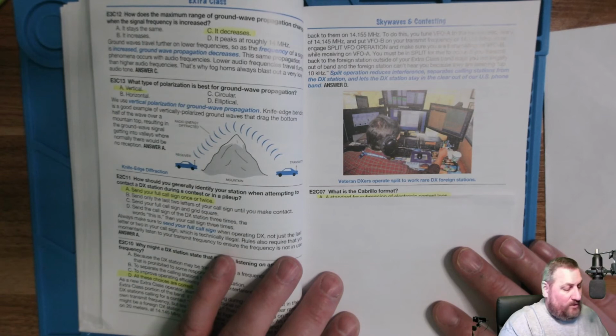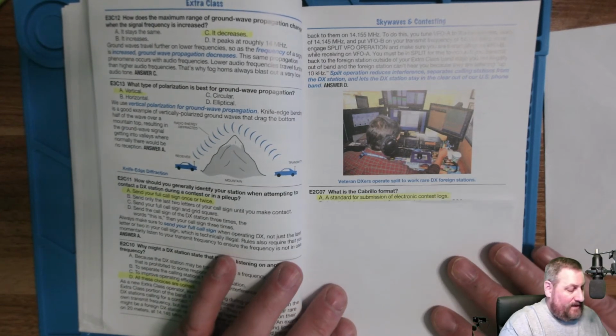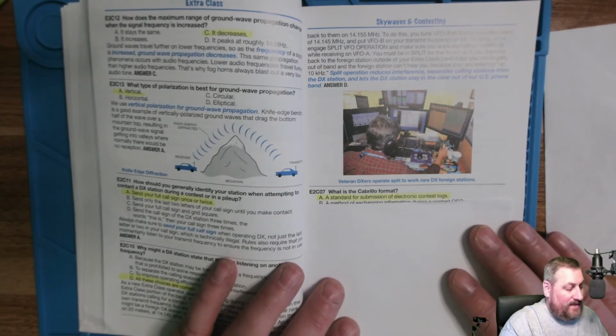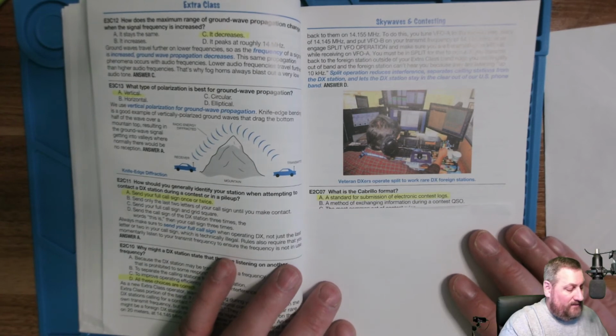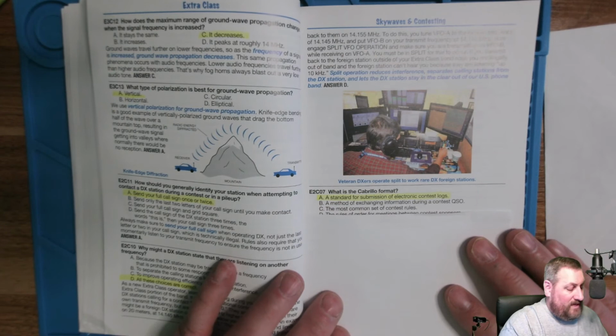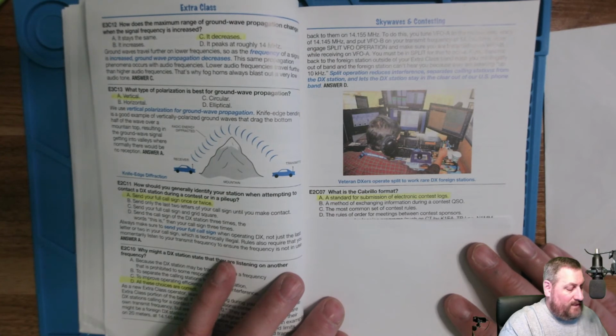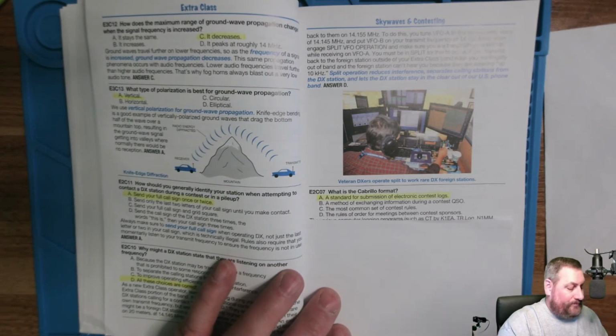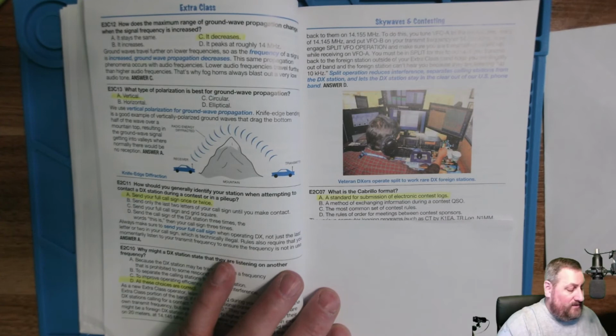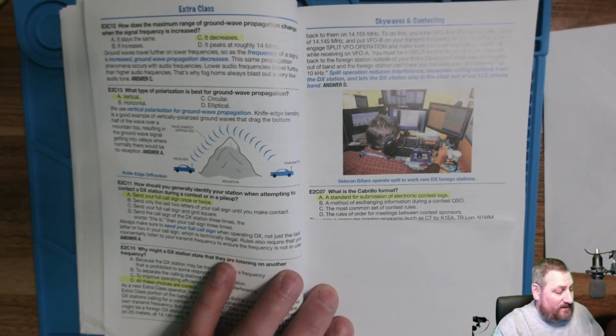What is the Cabrillo format? Is it A, a standard submission of electronic contest logs? B, a method of exchanging information during a contest QSO? C, the most common set of contest rules? Or D, the rules of order for meetings between contest sponsors? As you can see, we already kind of went through this. The correct answer here is it's a standard for submission of electronic contest logs.